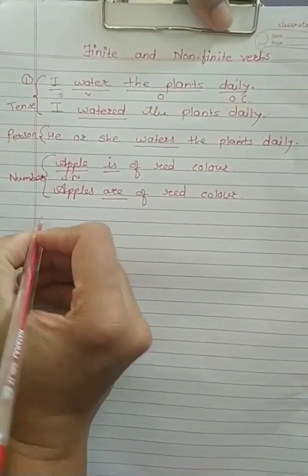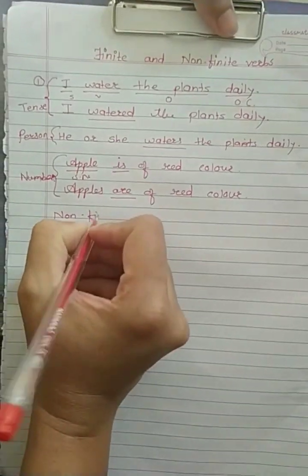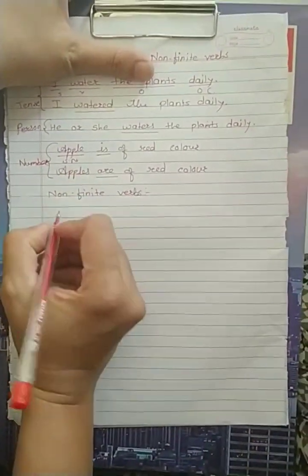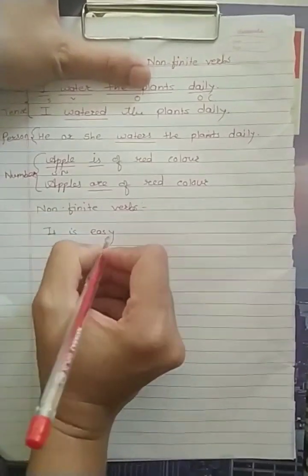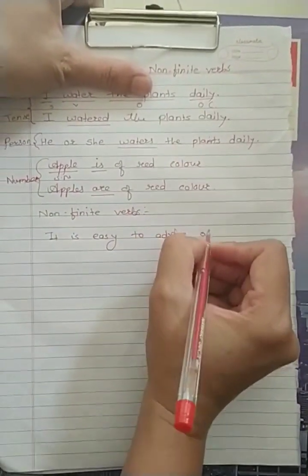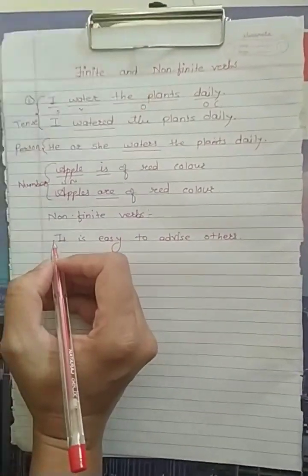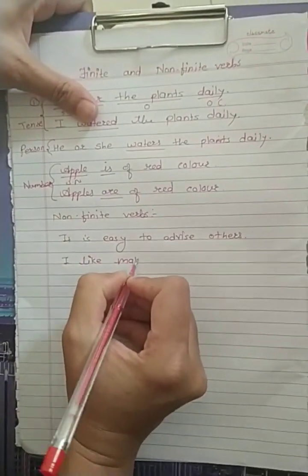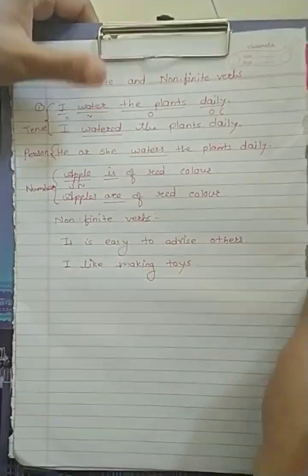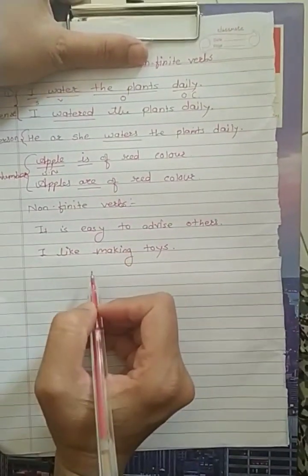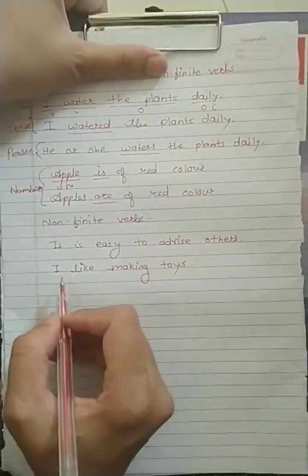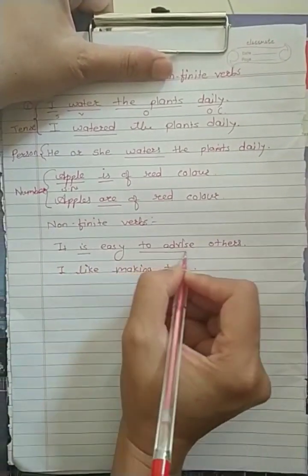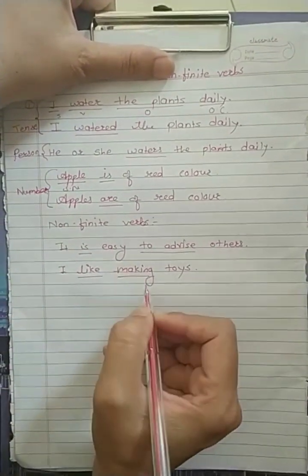Let us study non-finite verbs. It is easy to advise others. I like making toys. If we read these sentences: it is easy to advise others; I like making toys. Let us underline all the verbs. Is, to advise, like, making.